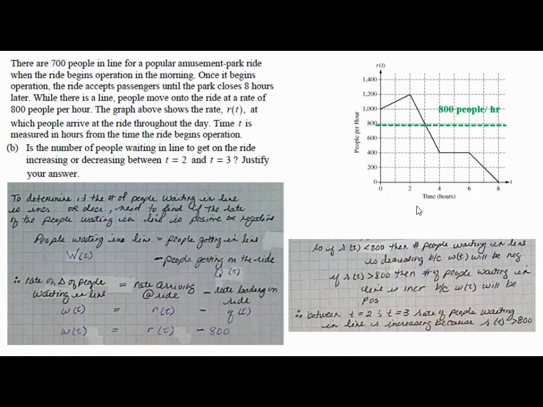So now they're asking specifically between 2 and 3. If I look at the time interval 2 to 3, I can see my R of t, which is the rate of people getting on the ride, is greater than the rate of people that are, I'm sorry, my wording was wrong. R of t is the rate of people getting in line, and it's greater than the rate of people getting on the ride. So that means that between times 2 and 3, the rate of people waiting in line is increasing because R of t is greater than 800.